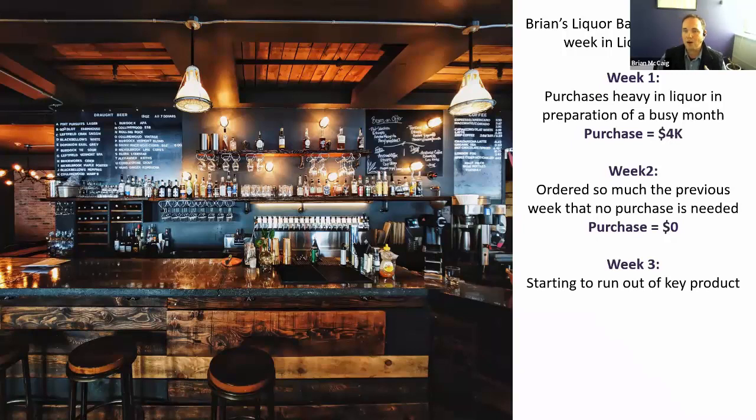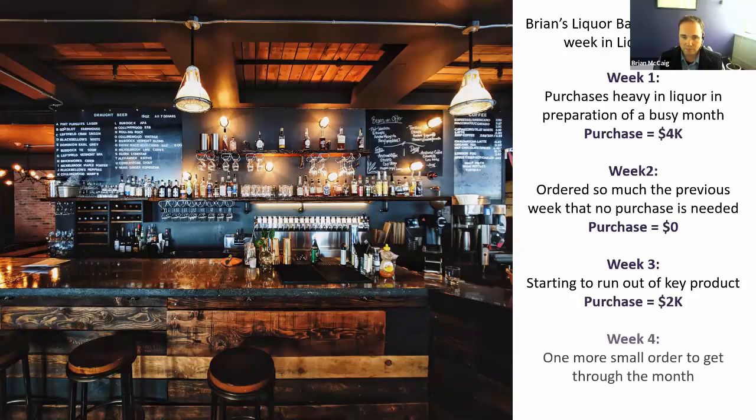Week 3, okay, now I'm starting to run out of that key product. Need to make a little bit of an order. So we purchase about $2,000 of liquor in week 3. Week 4, one more small order to get through the month, about $1,200, to get me through the rest of the month.